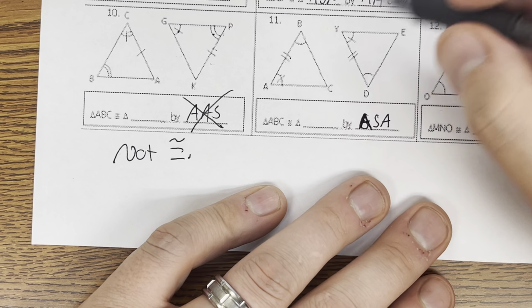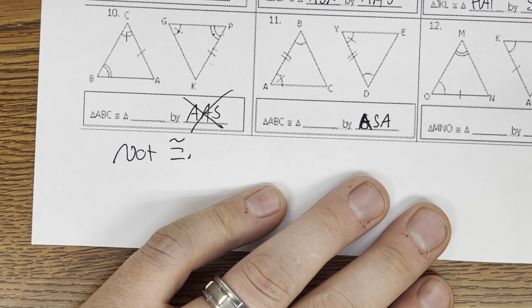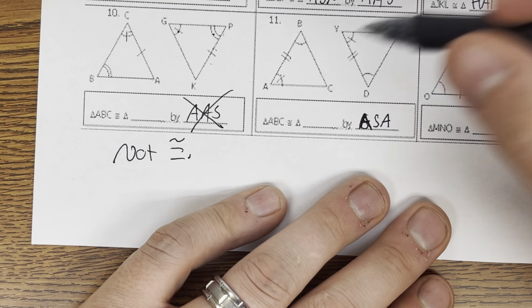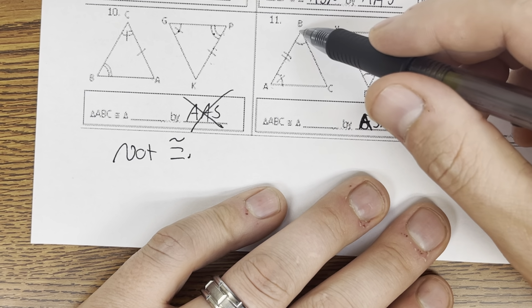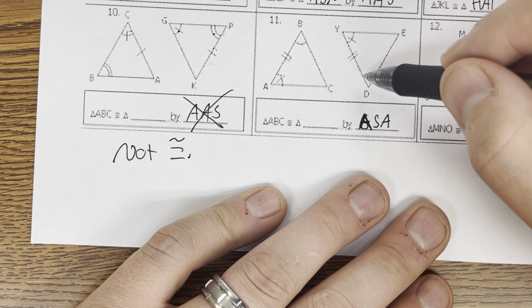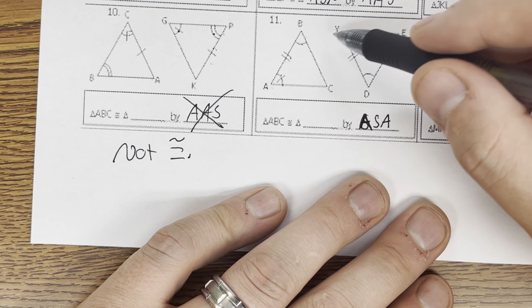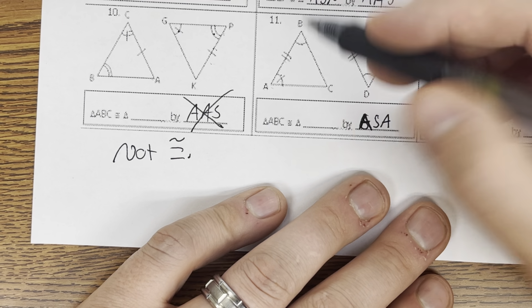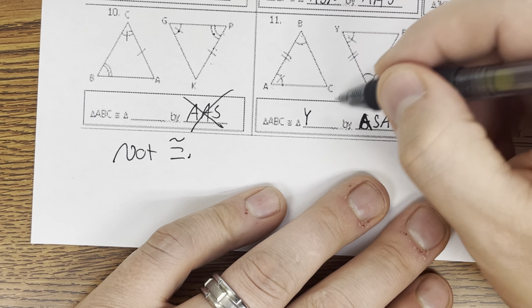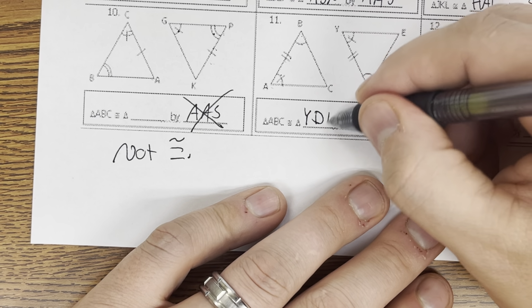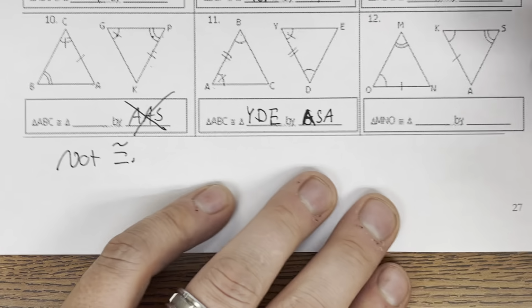Got excited. So angle, included side, angle. They named the first one ABC. So A to B, I started here, went to there. So we had this tick on here. A corresponds with Y, so we have to start with Y. B corresponds with D, so we'd have to go to D: Y, D, E. So these last couple were a little bit tougher.